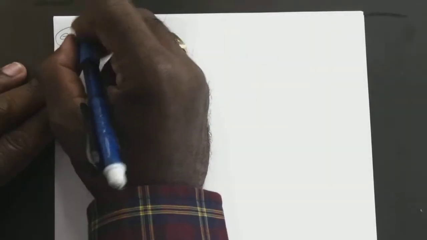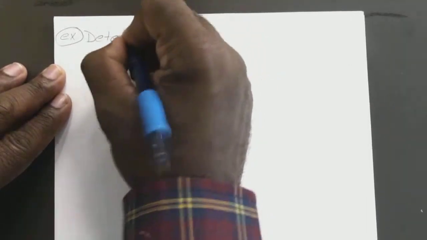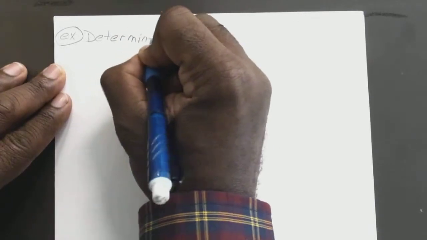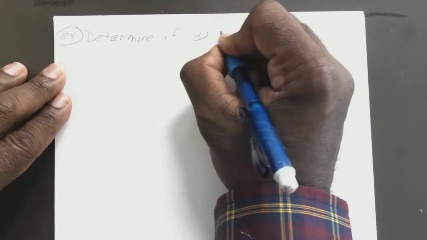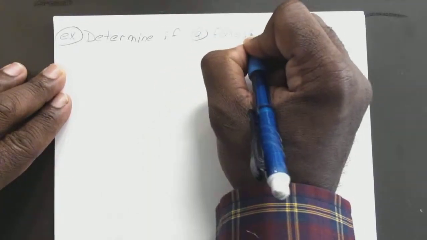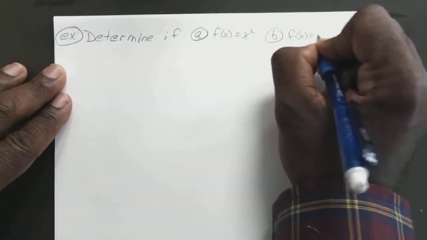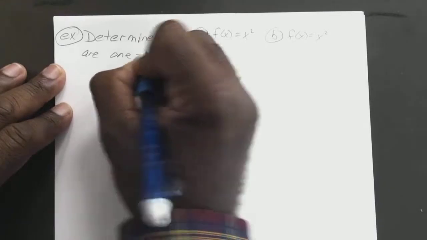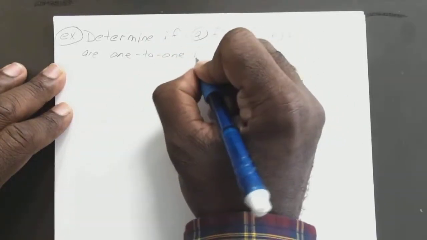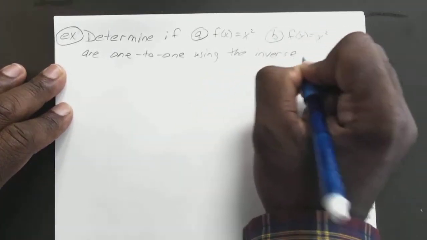Okay, so let's say, for example, you wanted to determine if, let's say, a, f of x equals x squared, b, f of x equals x cubed, are 1 to 1, if we use the inverse.